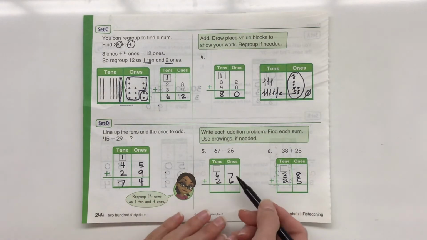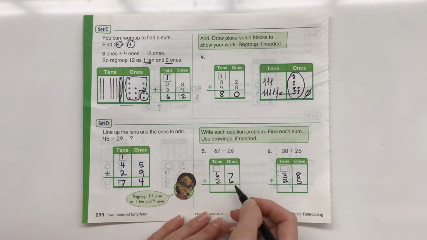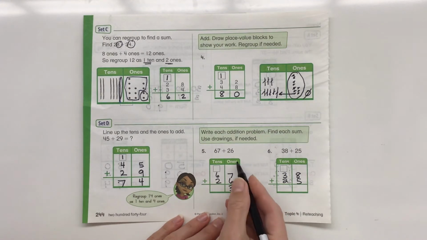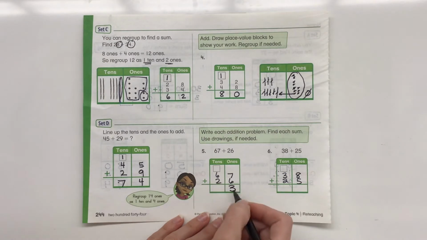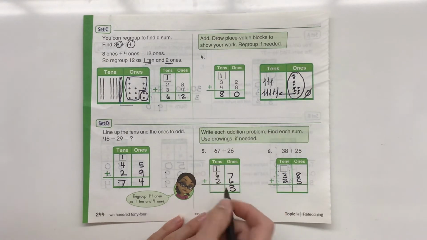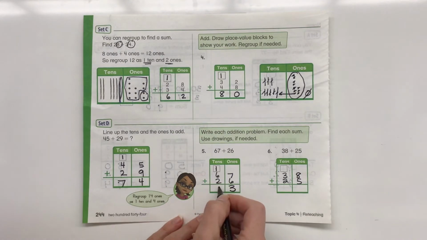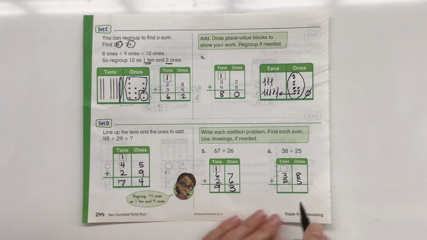All right, let's take a look at this. 7 plus 6. 7 plus 6 is 13, but I can only have 1 digit in here. So it's got to be a ones digit, right? 3 1s and 1 10. I had to regroup. Now let's add this. 6 plus 2 is 8, plus 1 more is 9, so we have a sum of 93.